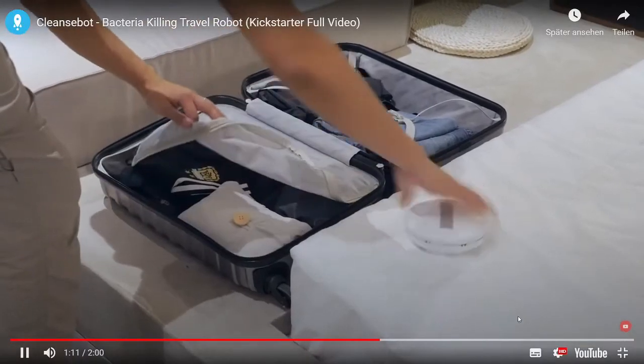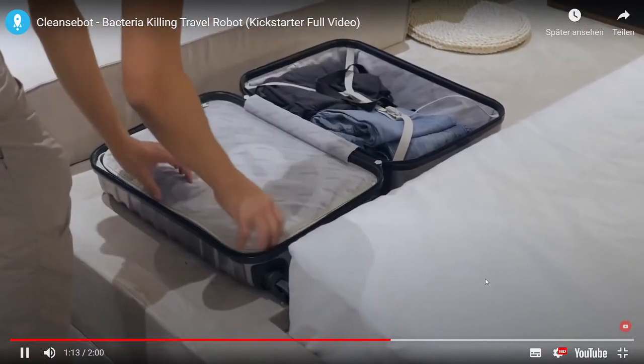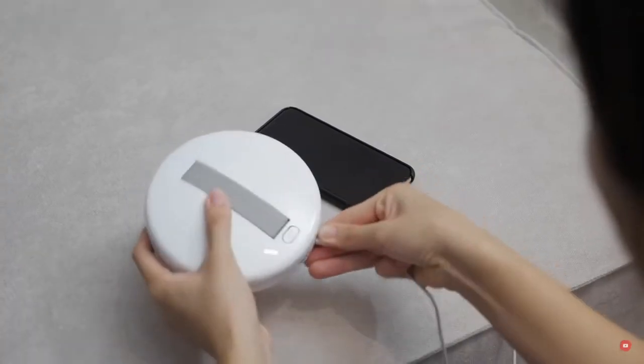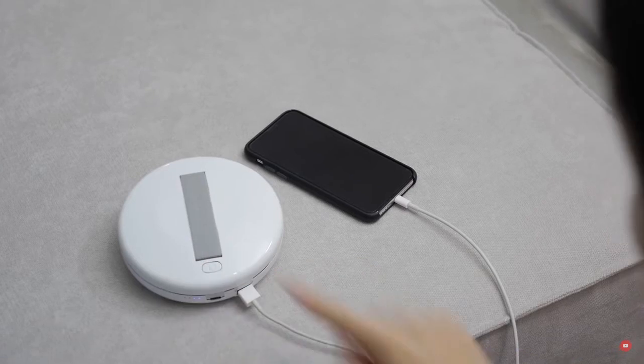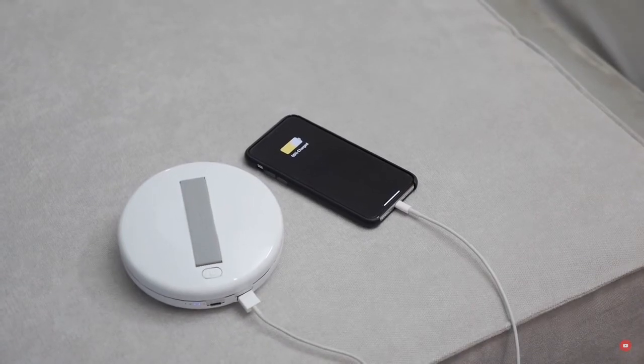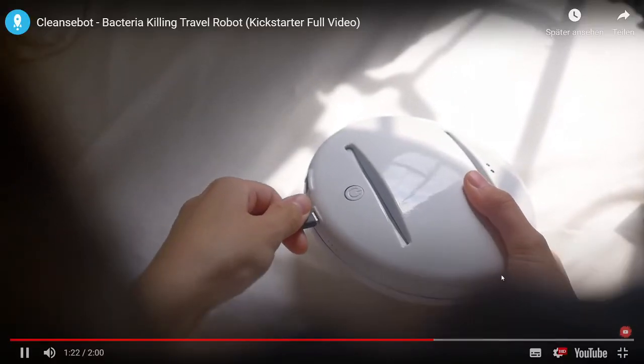When you're traveling, you Okay. always pack your portable charger. Instead of having to pack another device, the cleanse bot has a power bank mode with a 3700 mAh battery and a USB-C port with flash charging for fast It's charging.